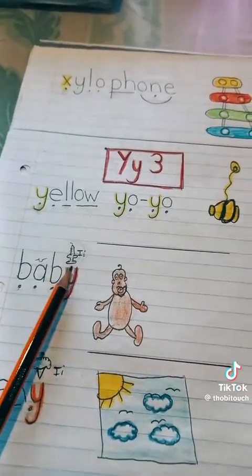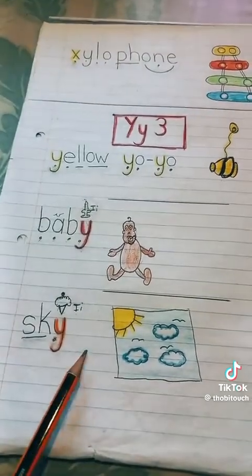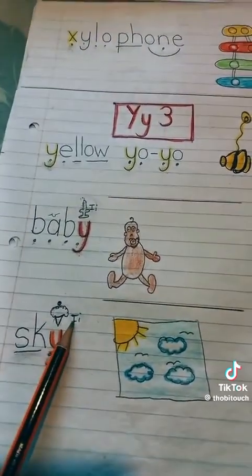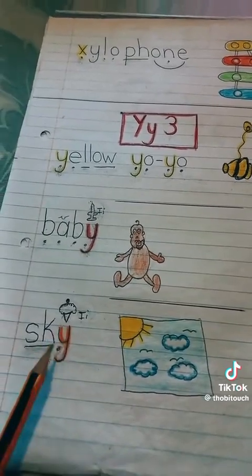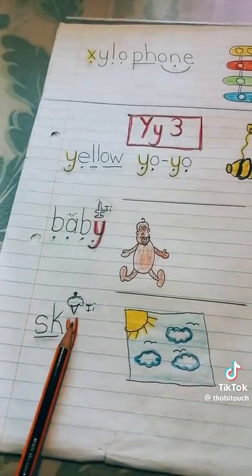So the letter Y makes the E sound in the word baby. And in the word sky, the letter Y sounds like I for ice cream. So the sound that the letter Y makes in the word sky is I.